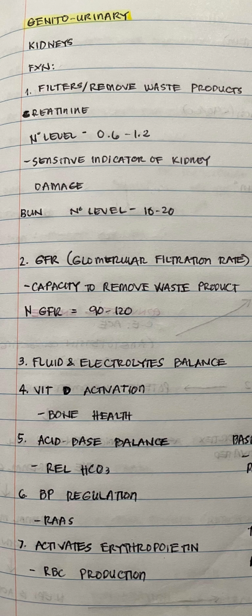The number one function of kidneys is to filter and remove waste products. We need to remember the creatinine normal level, which is 0.6 to 1.2. Again, creatinine normal level is 0.6 to 1.2. This is a sensitive indicator of kidney damage. On the other hand, we have the BUN, blood urea nitrogen, normal level that is 10 to 20.